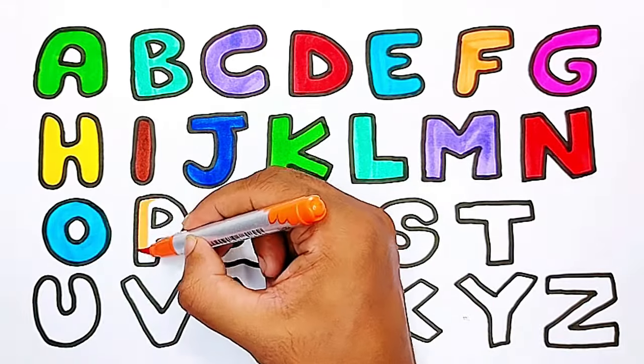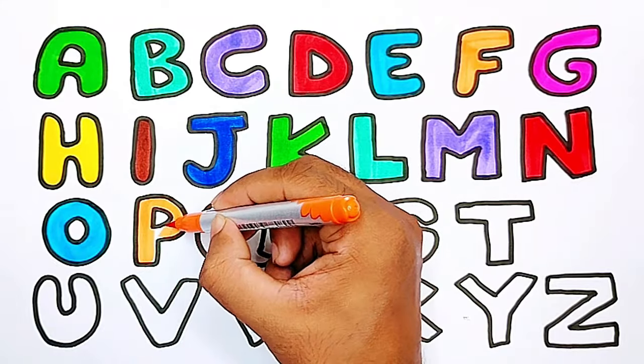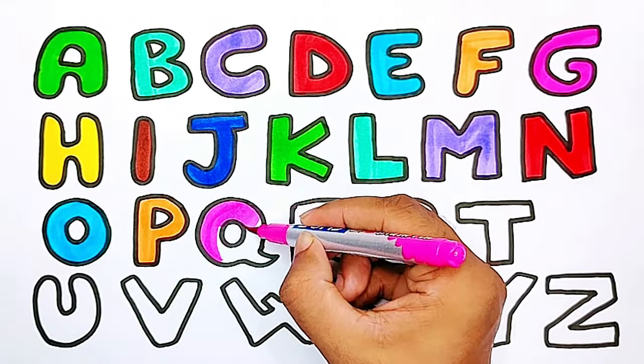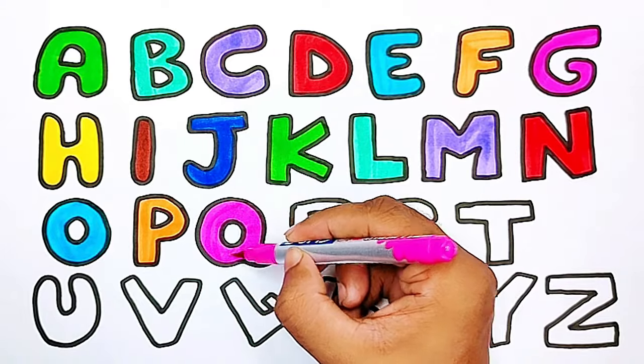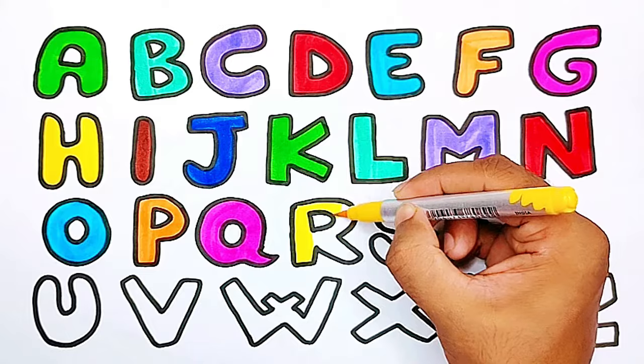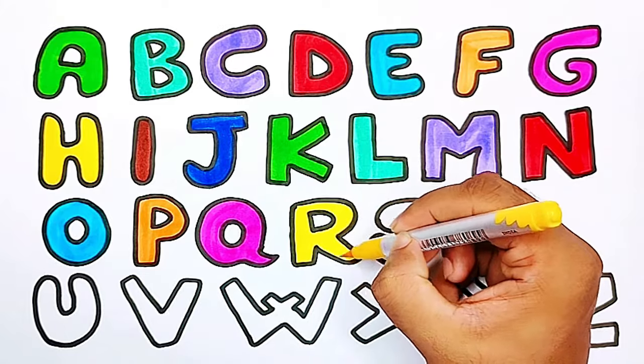Orange color. P. P for pilot. Pink color. Q. Q for quilt. Q for quilt. Yellow color. R. R for red capsicum.